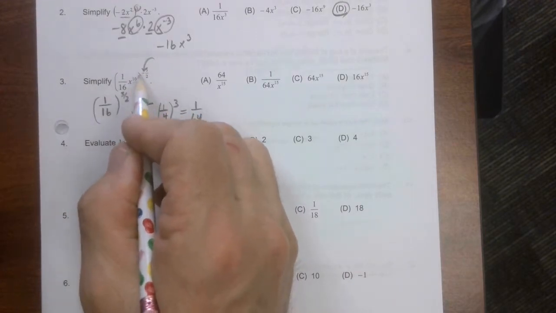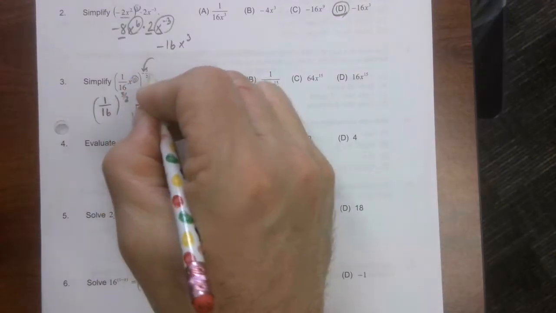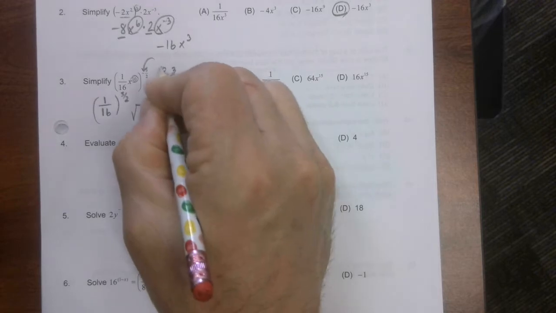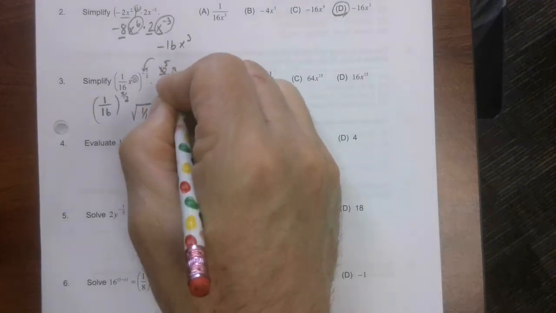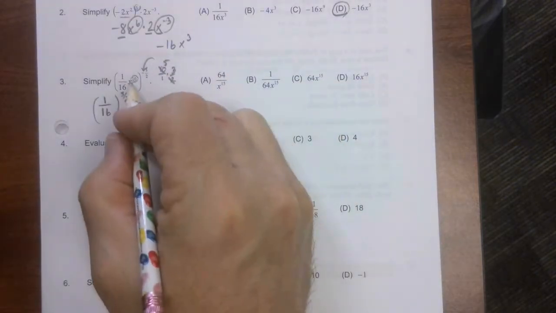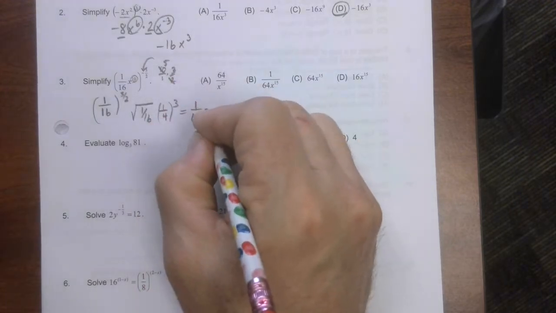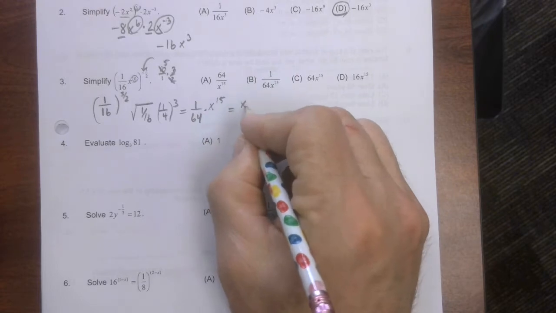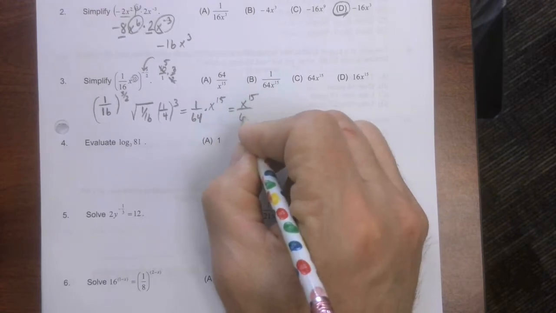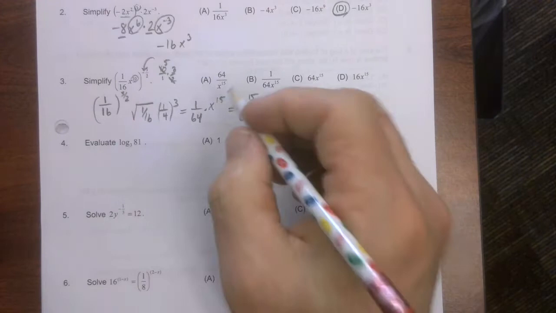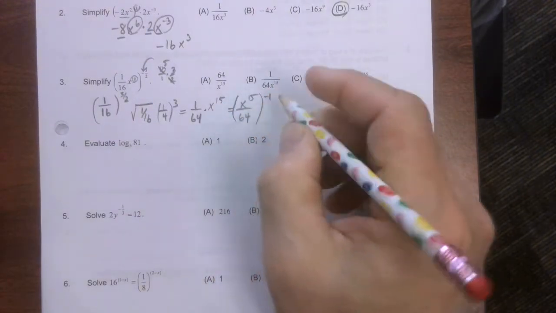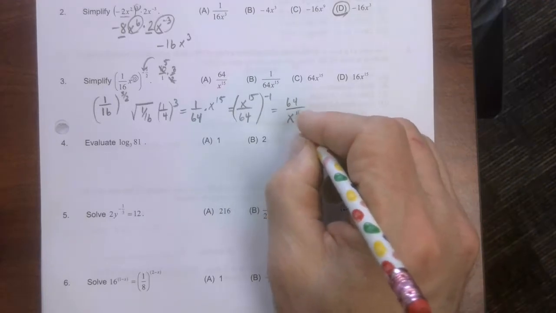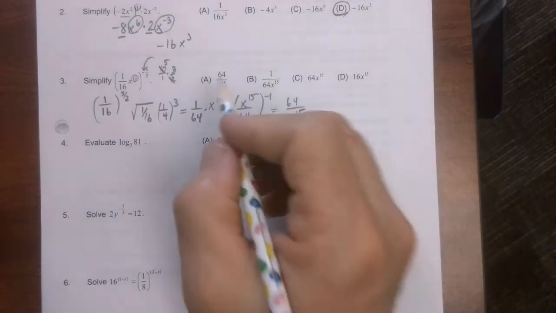So if I go power to a power, I need to go 10 times 3/2. 2 goes into 10 5 times. 5 times 3 is 15. So this would be x to the 15th in the top. So my answer would be x to the 15th over 64 if there was not a negative exponent lurking, but there is. So now I need to flip it, 64 all over x to the 15th, which would be letter A.